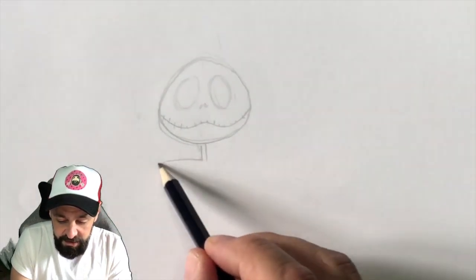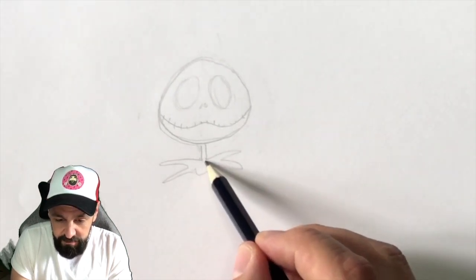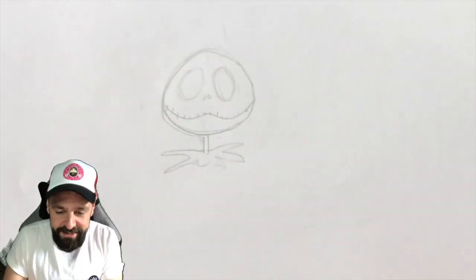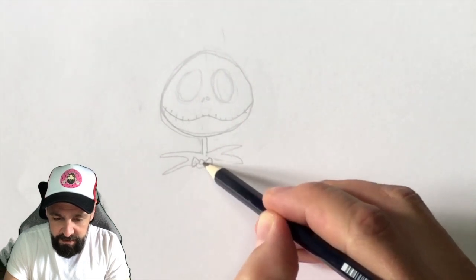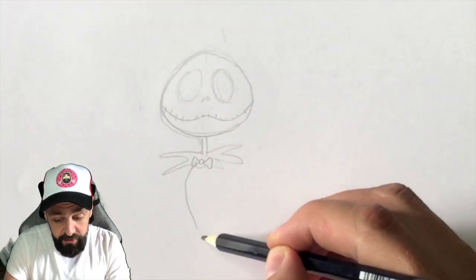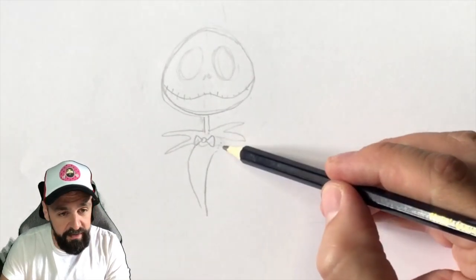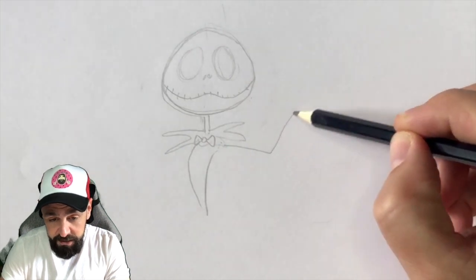So we'll draw his collar, which comes out all crazy like this. You can have him in any sort of pose you want. He's quite a flamboyant character, isn't he? So we'll draw a little bow tie in there. But again, it's your drawing. All your drawings, you can do them however you want, and that is right. Whenever you do it, it's right, because that's what you did.